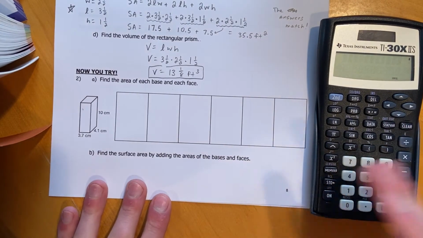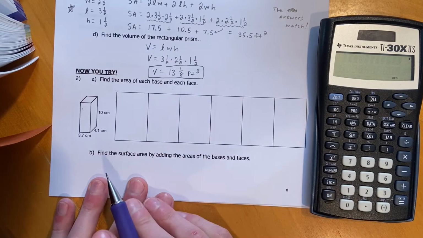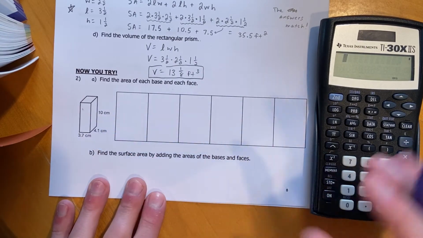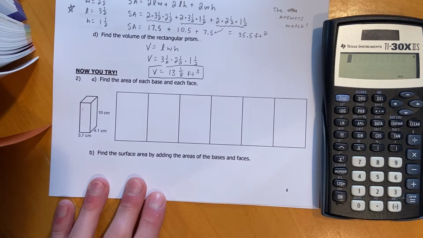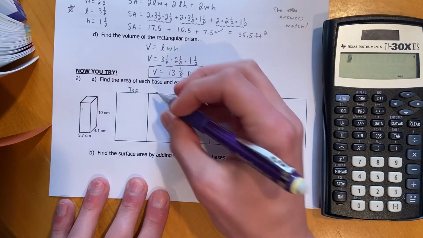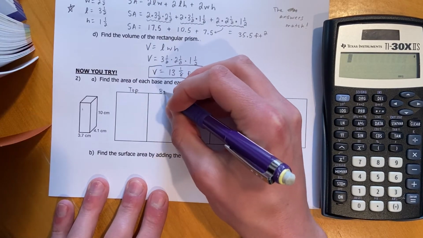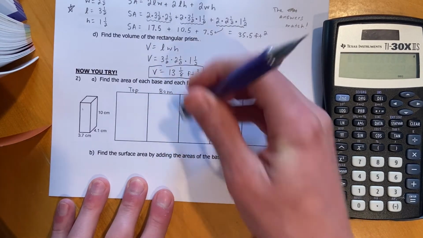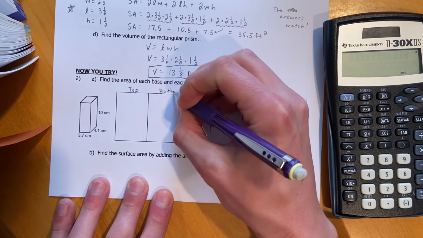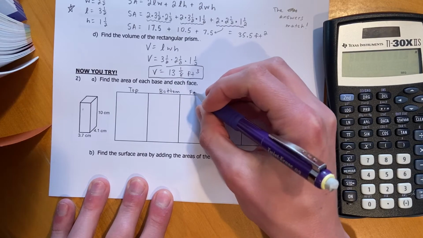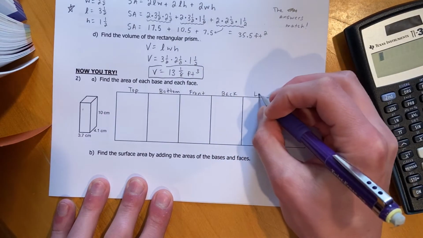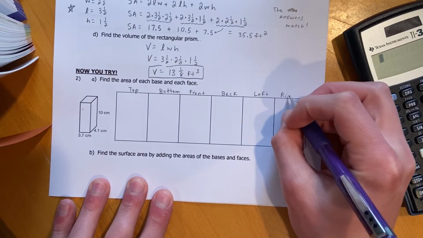All right, so number 2, find the area of each base and each face. We're going to find the surface area of this rectangular prism using method 1. So I'm going to be nice and organized and label, just like I did in the Let's Try Together example, which area I'm doing in which organized box here. So we have the top, bottom, front, back, left, and right.